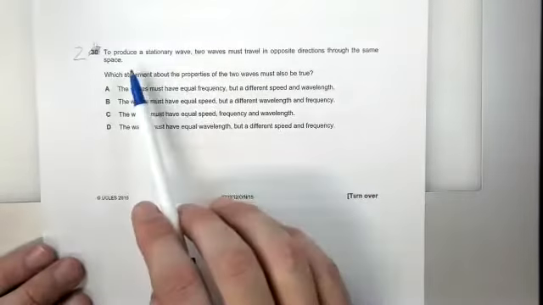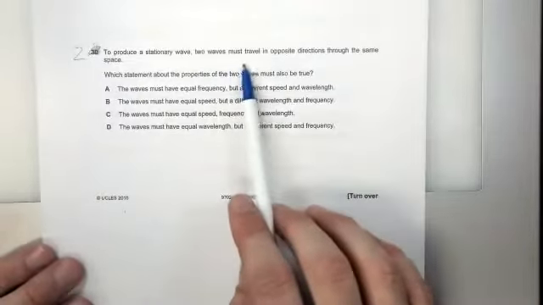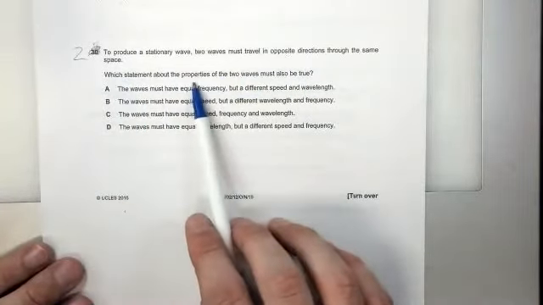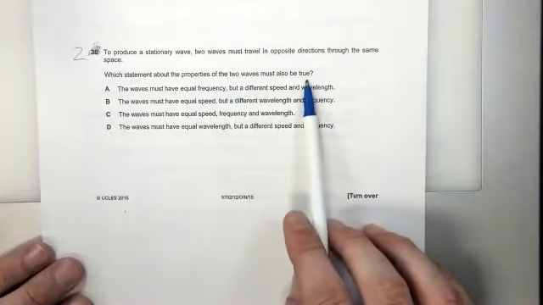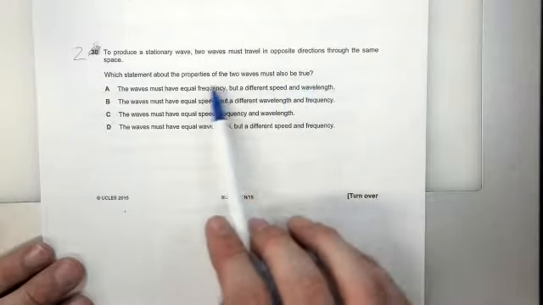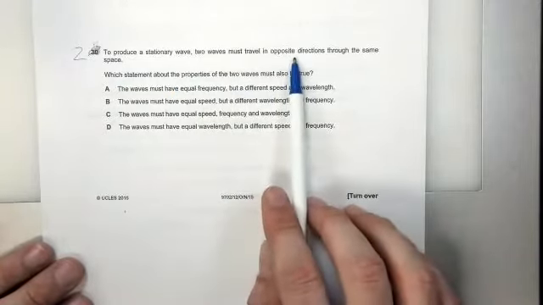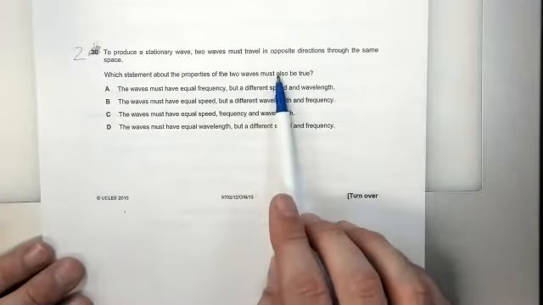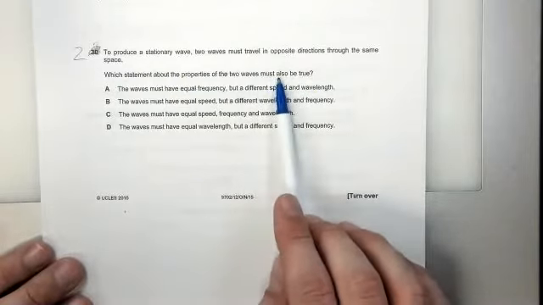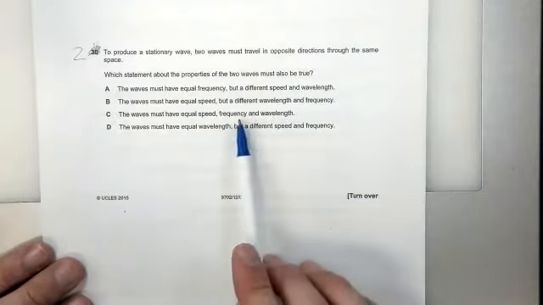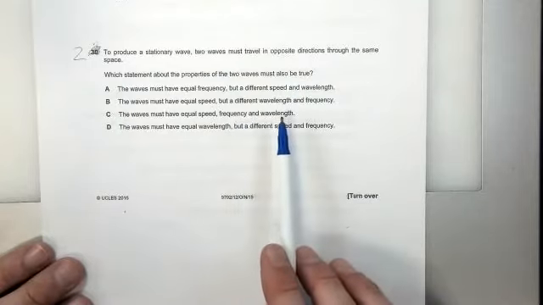The next question reads, to produce a stationary wave, 2 waves must travel in opposite directions through the same space. Which statement about the properties of the 2 waves must also be true? We know that for waves to interfere, which is what yields a stationary wave, interference between 2 progressive waves traveling in opposite directions, the waves have to be coherent. And coherent means they're going to have the same frequency and a constant frequency. It doesn't change. Well, if they've got the same frequency, they're going to have the same wavelength.